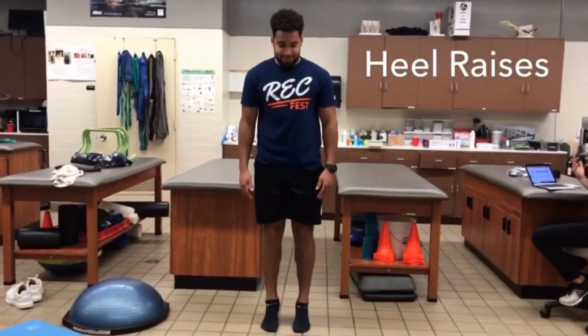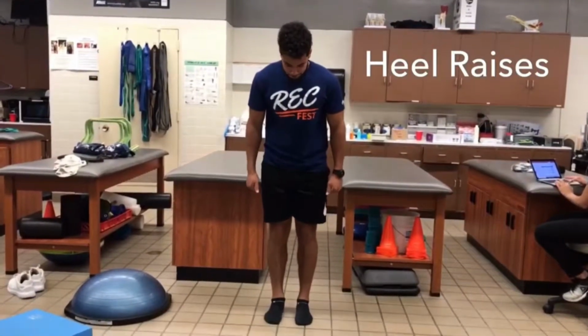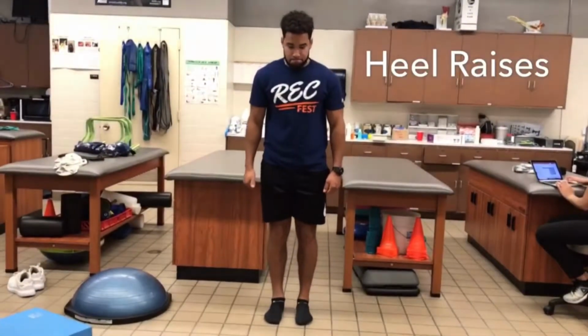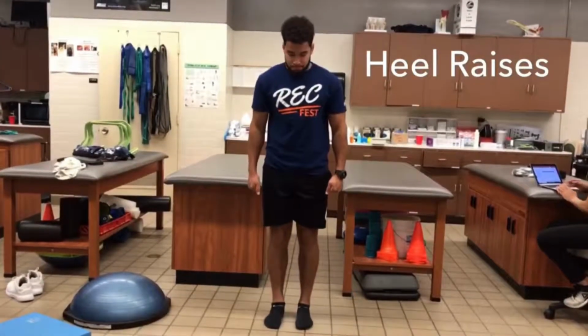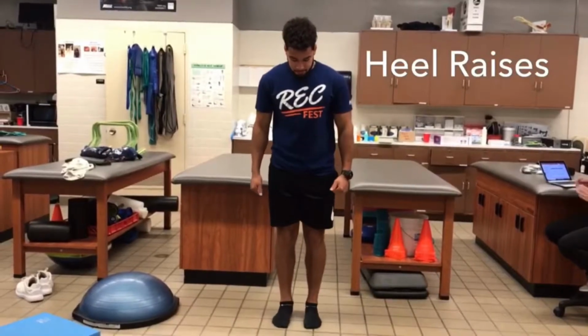Heel raises, standing exercises. Raise up on your toes as far as possible from a standing position. Use a chair back or wall for balance support if necessary. Perform 2 sets of 20 reps.